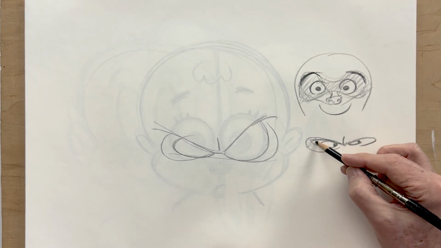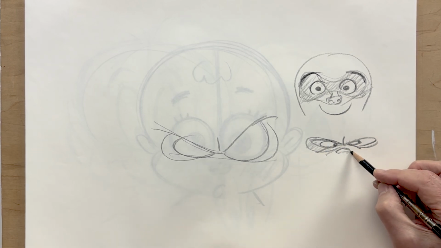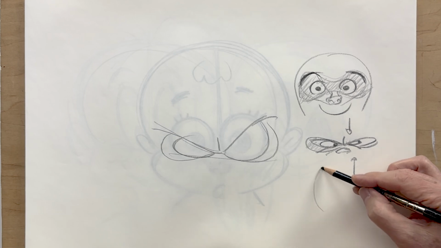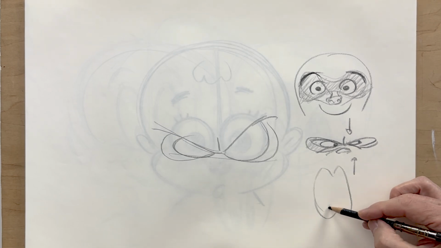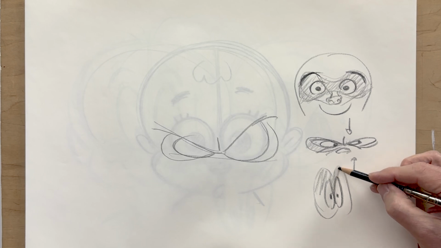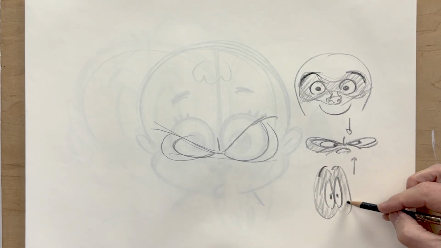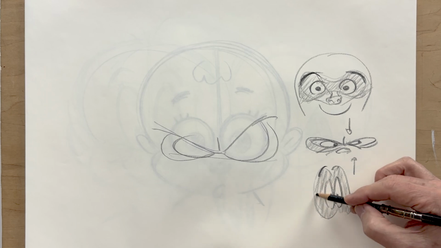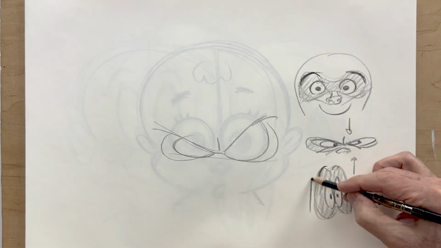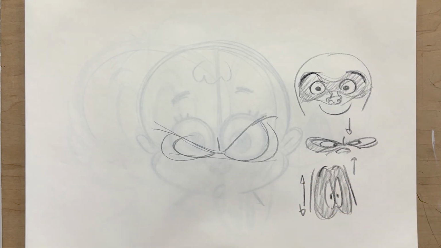We've squashed that mask shape. And all the elements, there's the nose, everything is squashed together. Or you can stretch that mask for the character to be surprised. So you think of that shape where the eyes sit on top of the nose as a shape, a unit that you can squash and stretch.